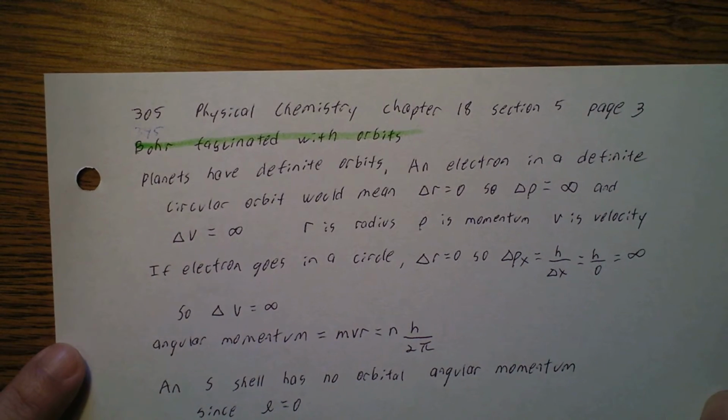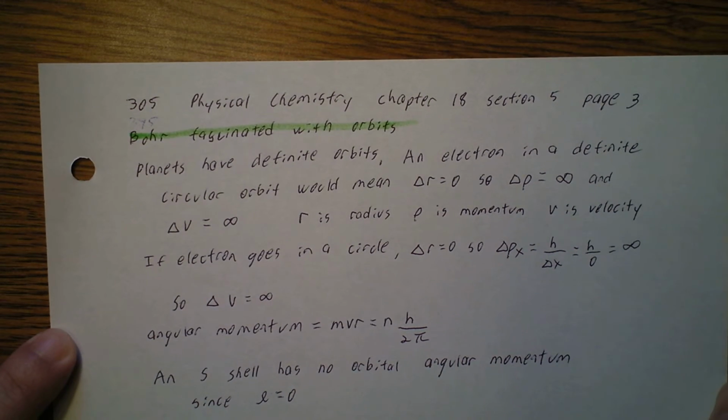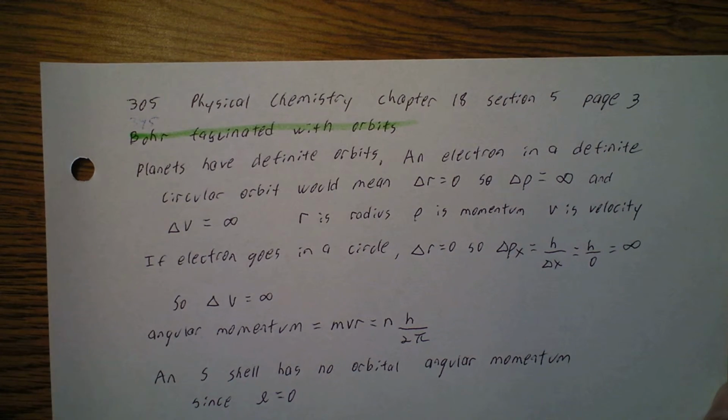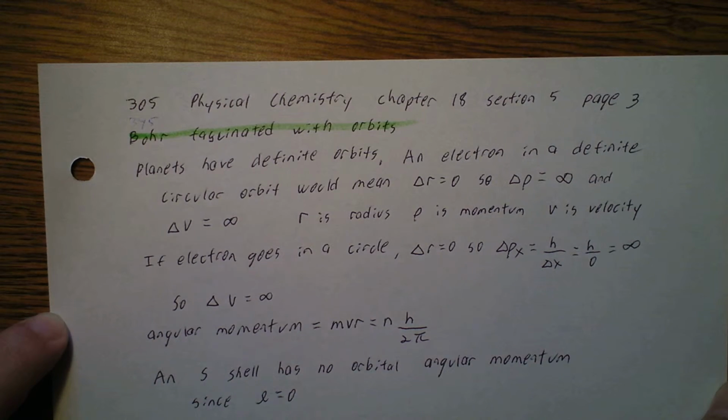Then we get, Bohr was fascinated with orbitals. So remember, planets have definite orbits. But an electron having a definite circular orbit would mean that the uncertainty, delta r, is equal to 0. Which means then the momentum would be equal to infinity. And therefore the change in velocity is equal to infinity. Remember, r is radius, p is momentum, and v is velocity.